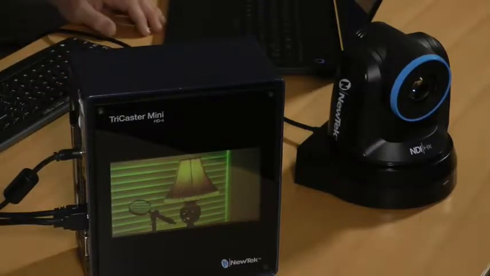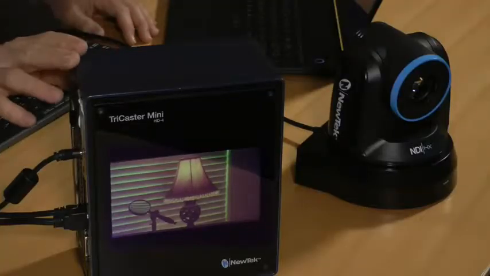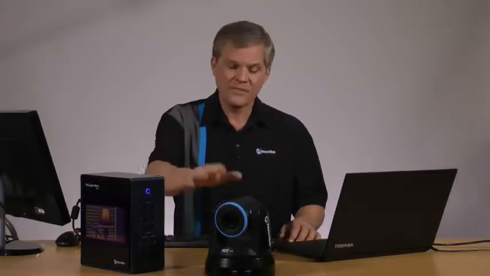Now, when I go down here to the control tab, I can pan, tilt, zoom, change the focus, as well as the iris, and change the white balance. And I can also save it as a preset in the camera, and then recall it in the shot selector. Each of the camera settings are actually saved as presets in the camera itself, not in the production system.